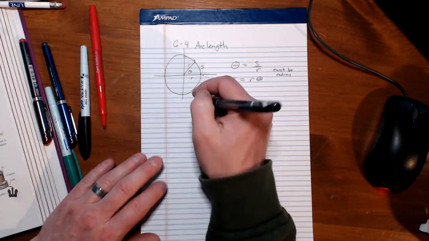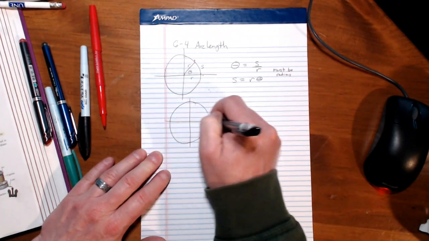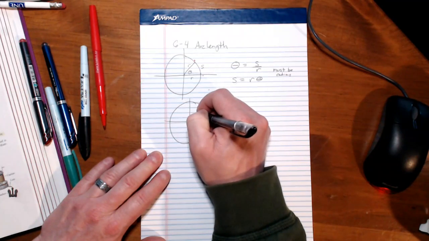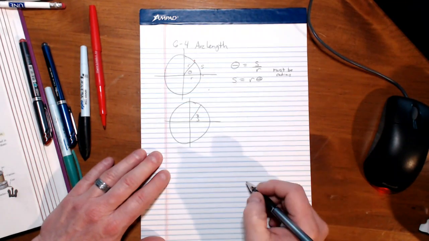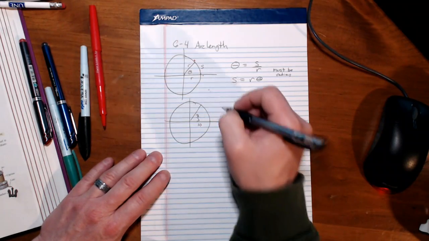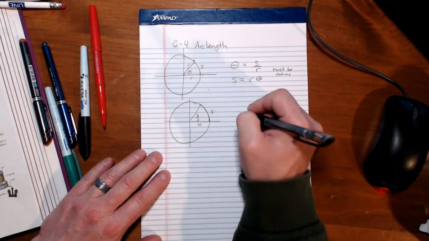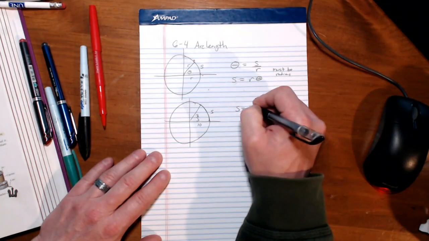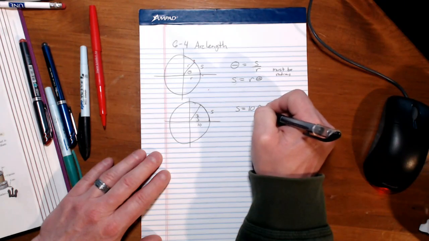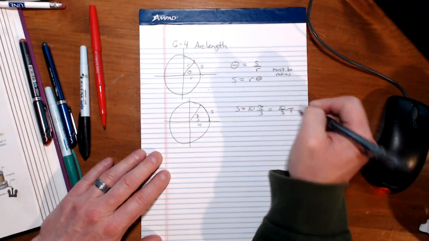So for example, let's say I had a circle and I had an angle and it was pi over 3 radians and my radius was 10, and I wanted to know the length of this arc that I had here. I would do S is equal to 10 times pi over 3, which would just be 10 thirds pi.